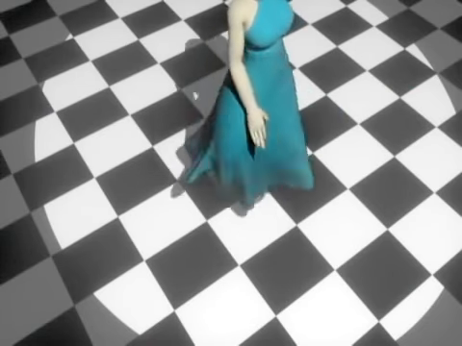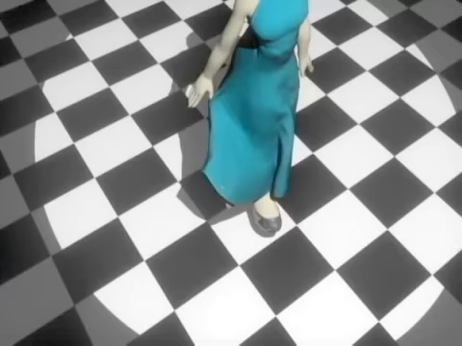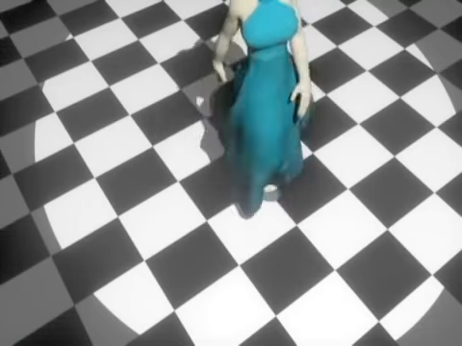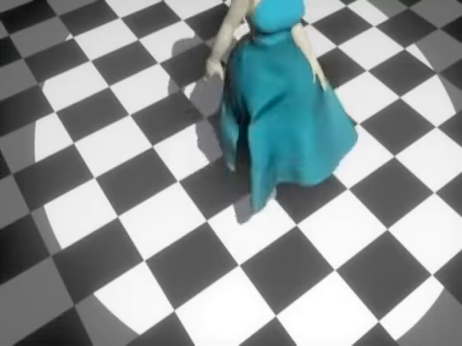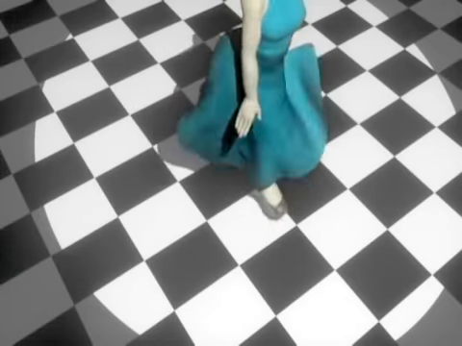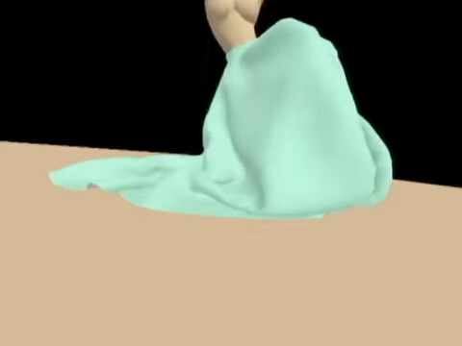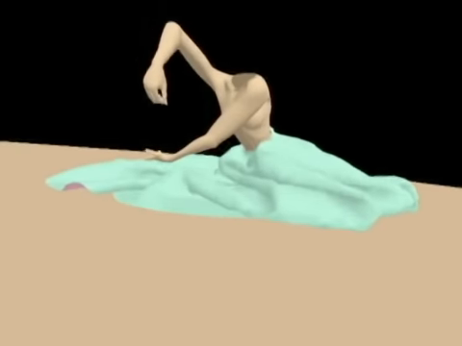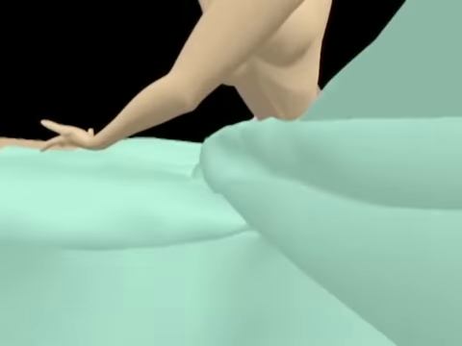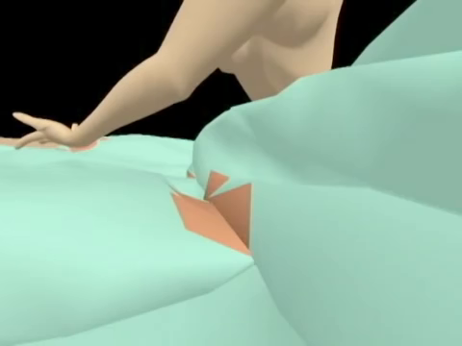Collision detection is a major challenge in simulating deformable models. It can take up to 90% of simulation time. One of the major challenges lies in self-collision detection. In this scene, we see the skirt collide with itself.